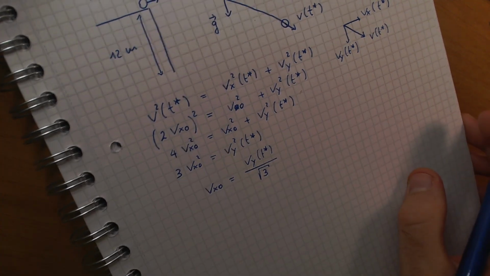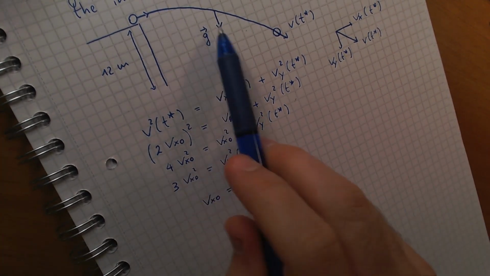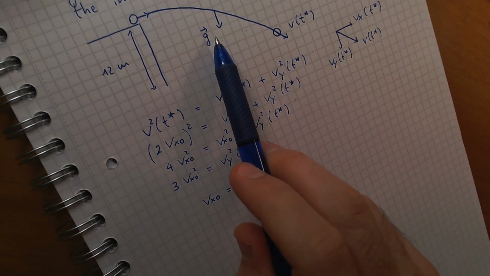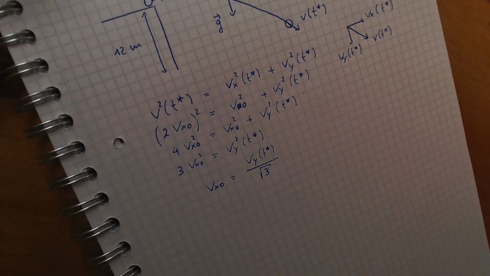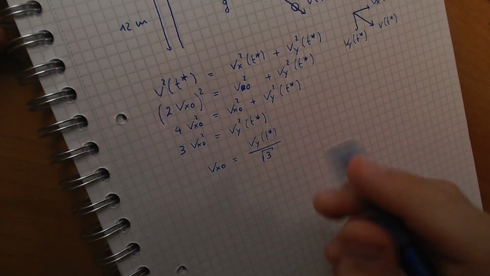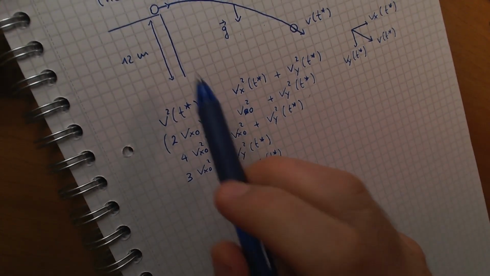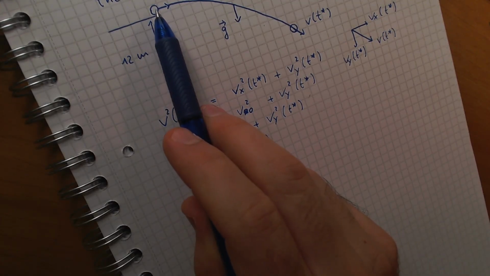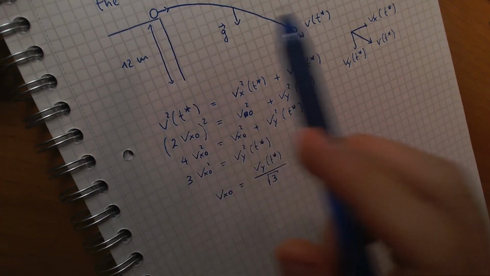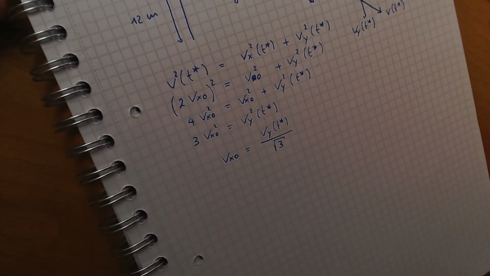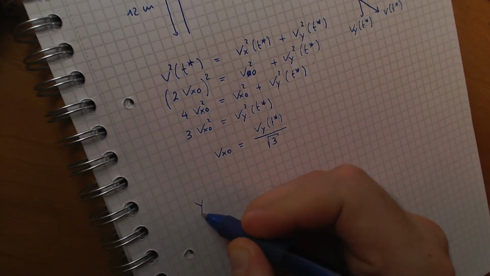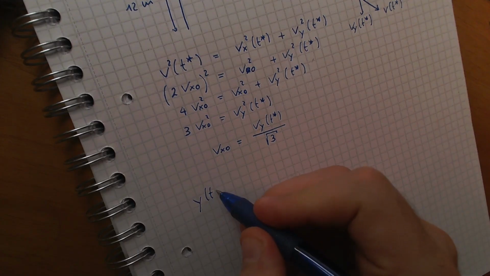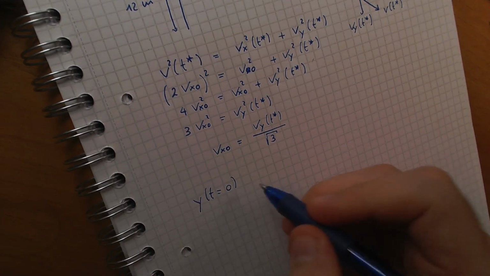Since in the y direction the ball is accelerated due to the gravitational force, and we know that initially the ball is at a height of 12 meters, we can write y at time t equal to 0.